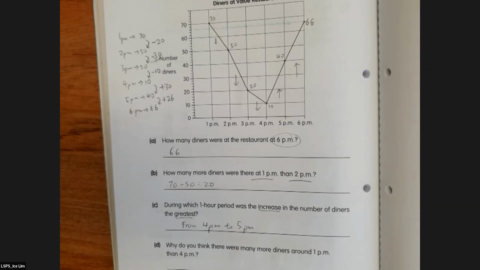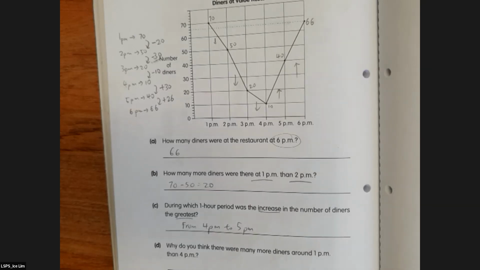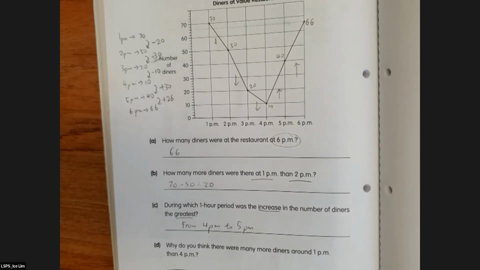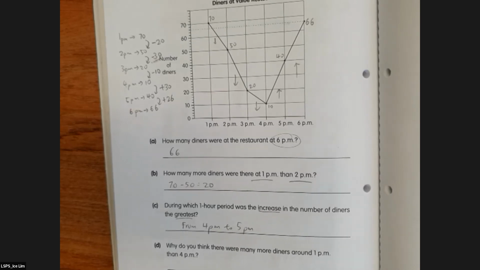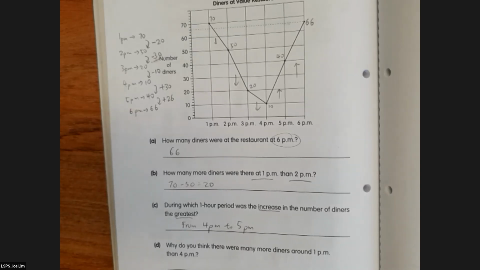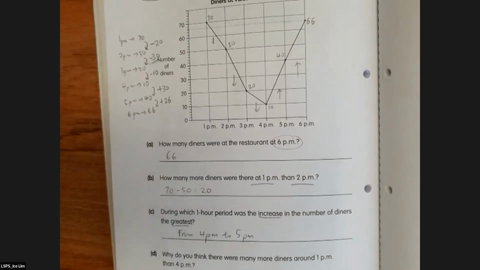Maybe because the restaurant is popular during that time. Because it's lunchtime. Yeah, at 4 p.m. people go back to the office already. Yeah, maybe some people still eat, right? Okay. So can you understand this so far?